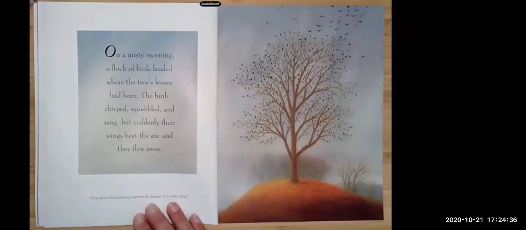On a misty morning, a flock of birds landed where the tree's leaves had been. The birds chirped, squabbled, and sang. But suddenly, their wings beat the air, and they flew away.